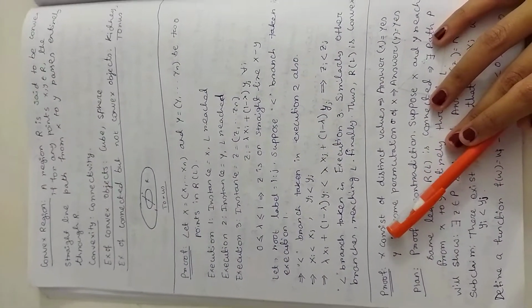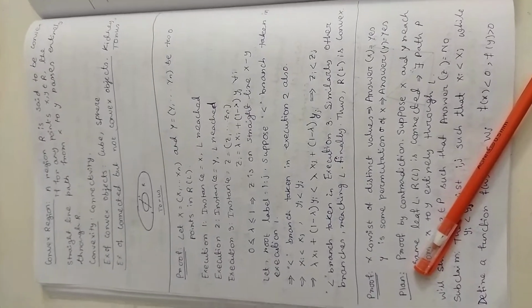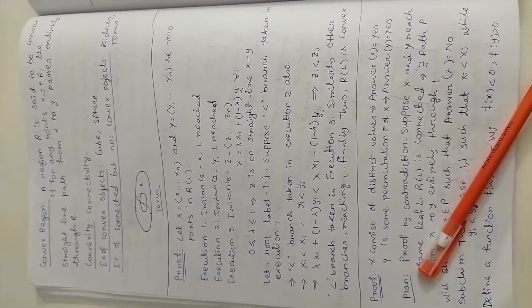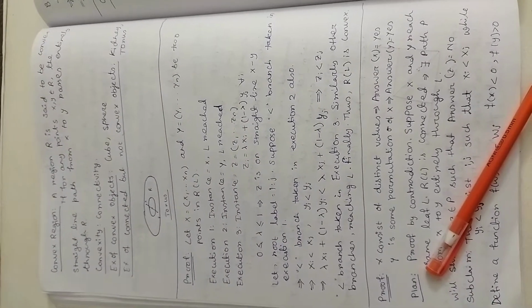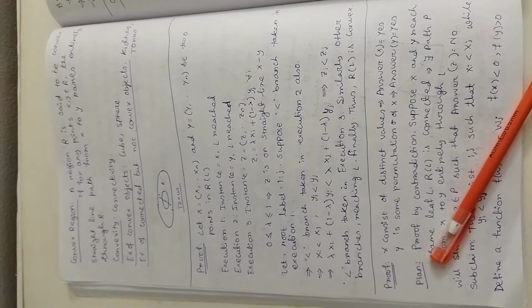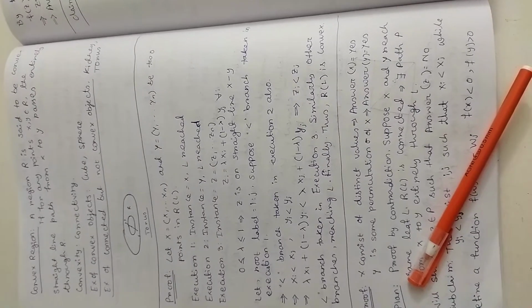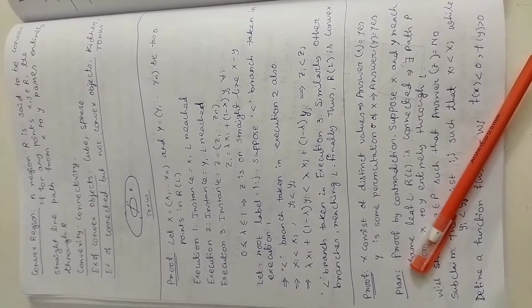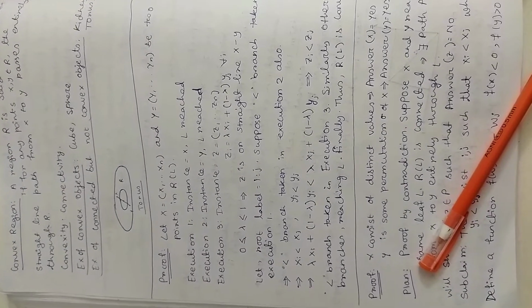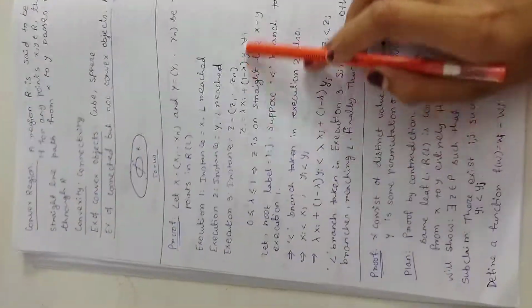For execution 1, if we take x, then we can say that L is reached. It is natural because x lies in RL. Again, if we take y, then we can also conclude that L is reached. It is the same as x because y also lies in RL.